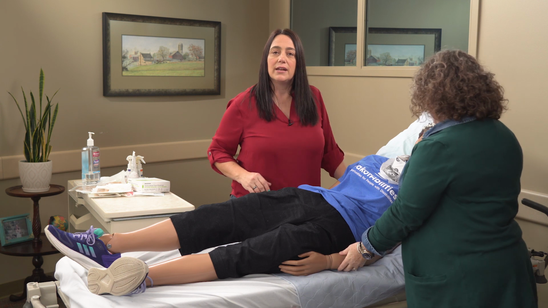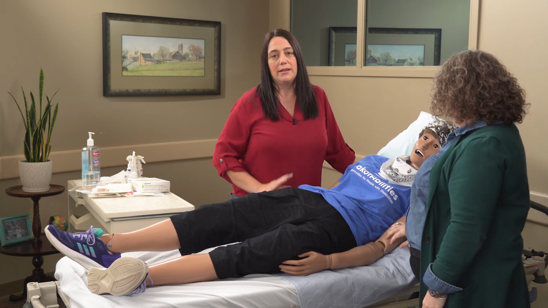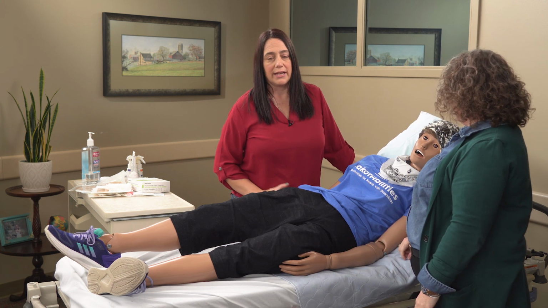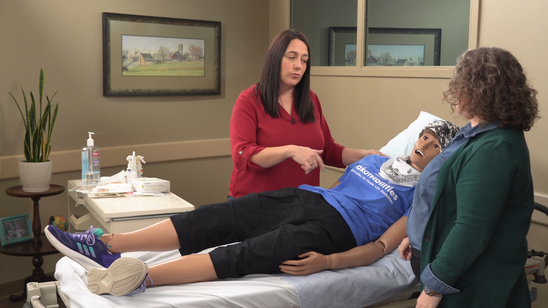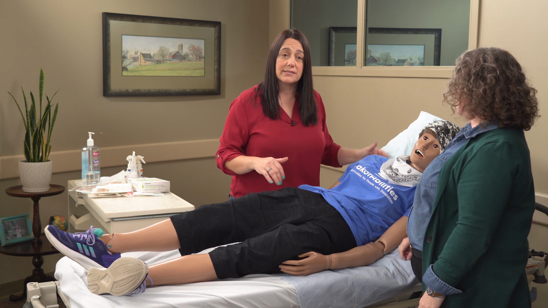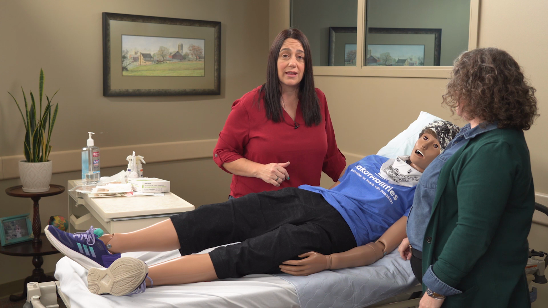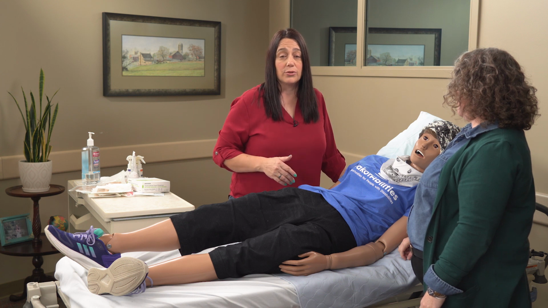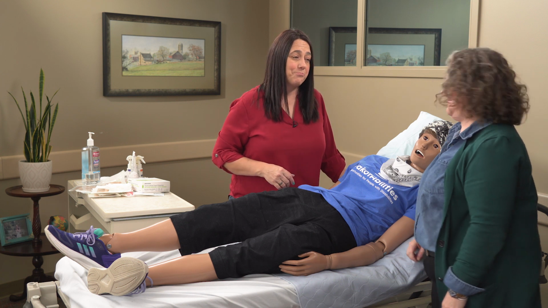What we've done here is we have offloaded, made sure that there's no pressure on the right side. We also, previously, before we repositioned, there was pressure on the back side. Now we've moved that pressure to the left side. We've successfully offloaded for Jim. Thank you, Jen, for your help.